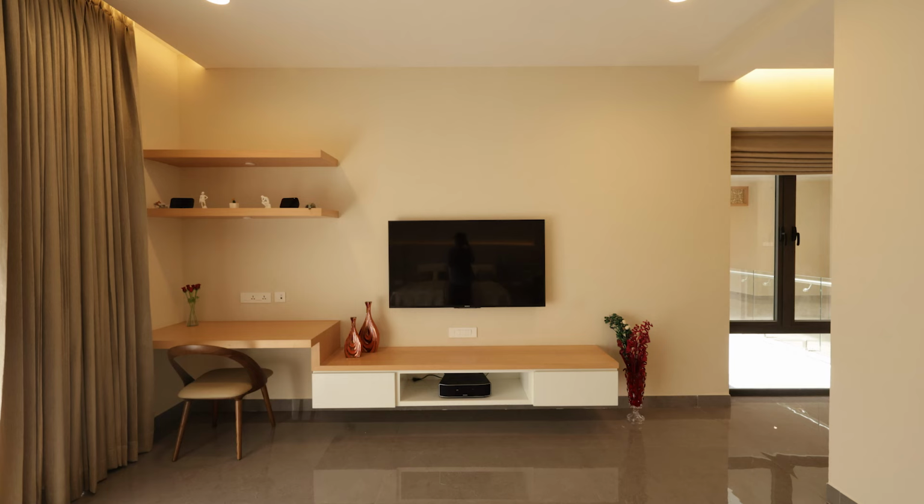The first type is the diffuse light. As I told you, it is the most used light, and 90% of the time you will be using that light only. These diffuse lights are also called paneled lights.